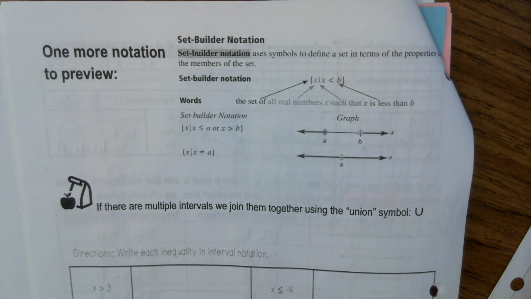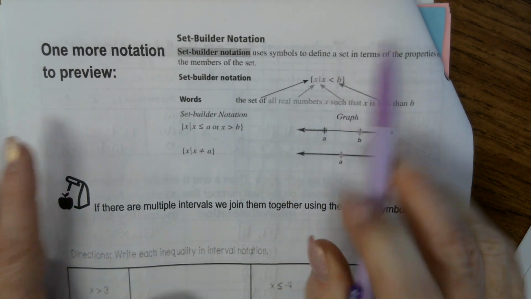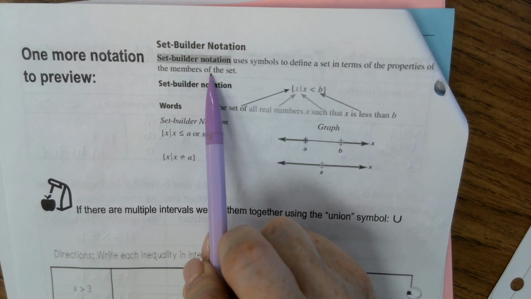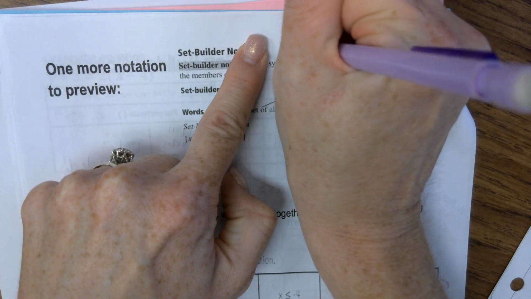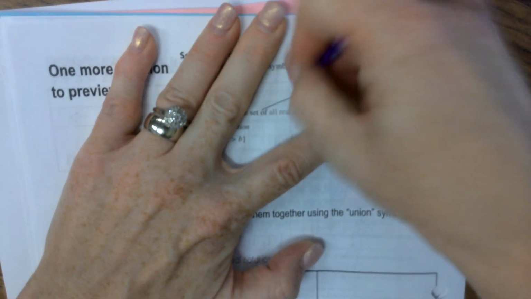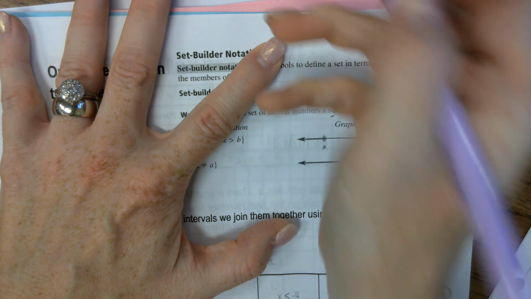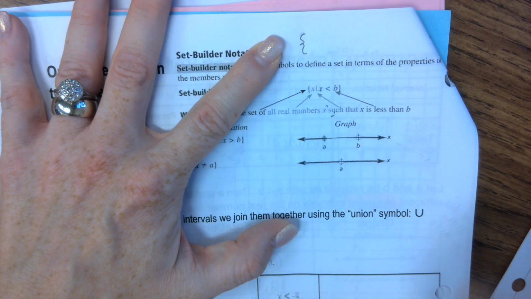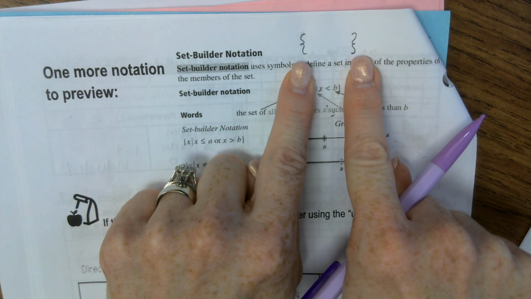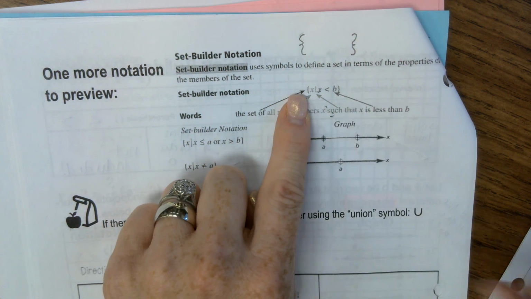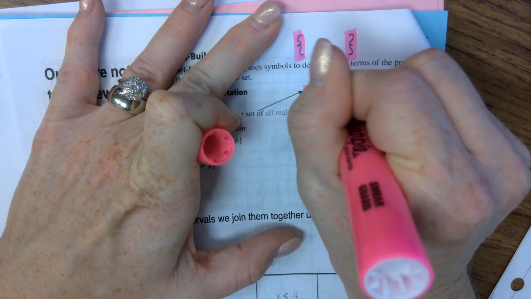All right, set builder notation. Set builder notation uses symbols to define a set in terms of the properties of the members of the set. Now, right here, this is that fancy little bracket. I don't have an easy time drawing those, but it's the little fancy curly bracket. To start and end a set, we have these curly brackets. That's what I have right here and right here.